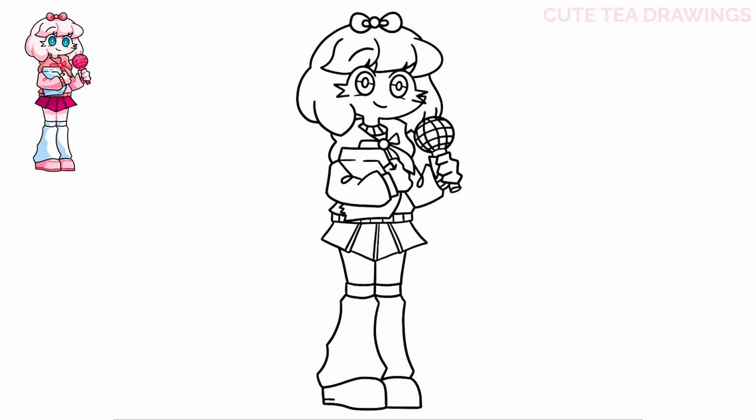Now let's add borders at the bottom of the shoes for the sole, and then curves at the top of each shoe. And that's it for Lofie. Now let's quickly color her in.